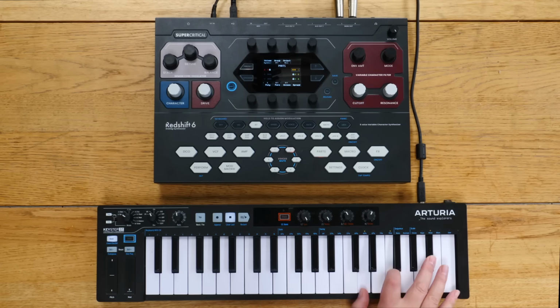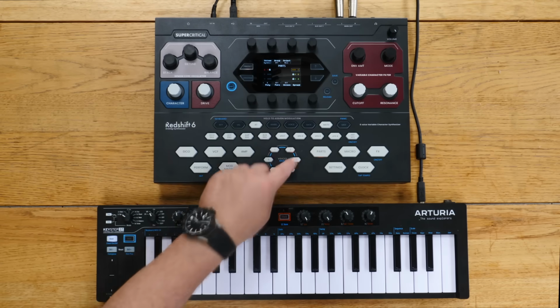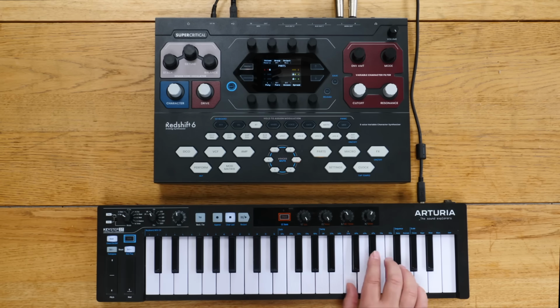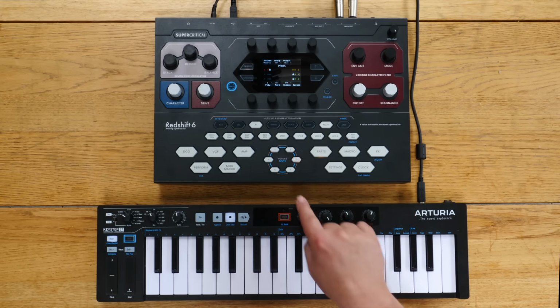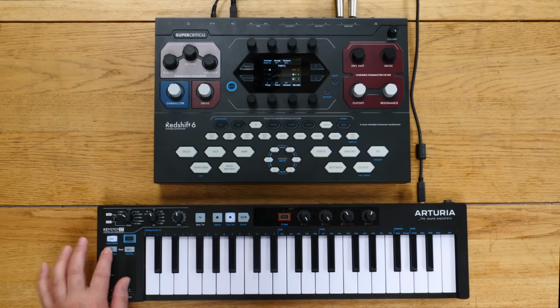2. 3 was the bells, a couple of octaves higher. Not the best sounding bells I've ever created. And then 4 was the reso sweep. I think that was really low.